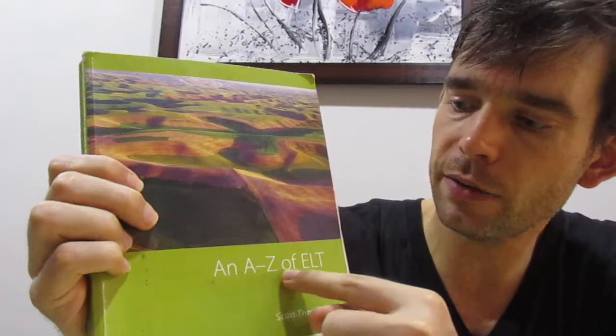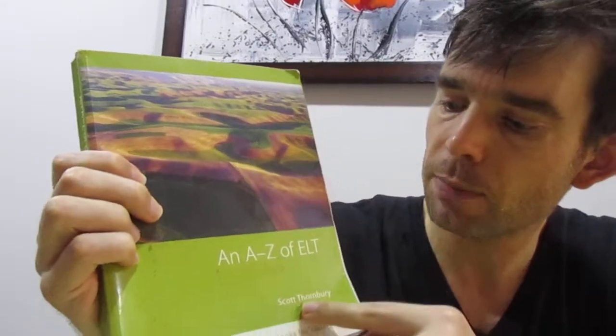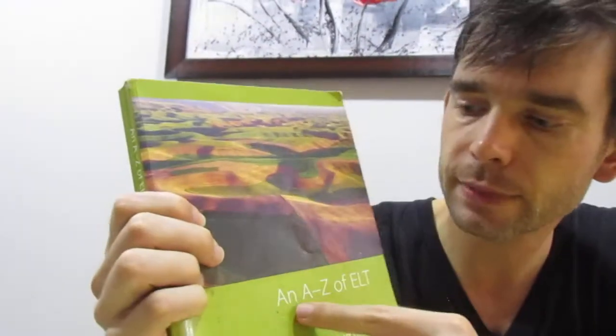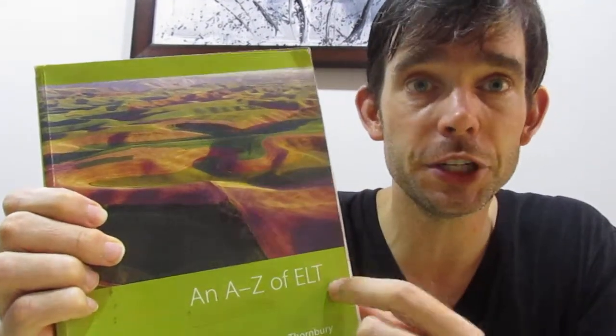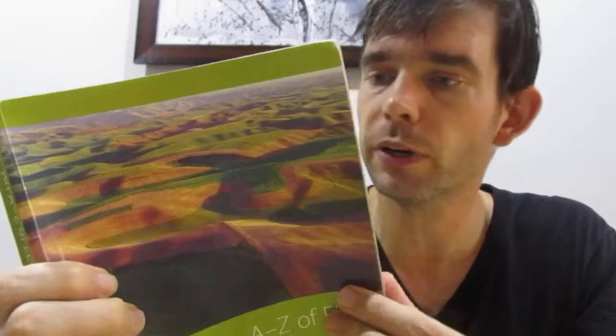Today's book is An A to Z of ELT by Scott Thornbury. A to Z in the sense that it's alphabetical from A to Z. ELT for English language teaching. So this is another book for English language teachers. It's not a pleasure reading book. This is for professional development, although it's not half bad.